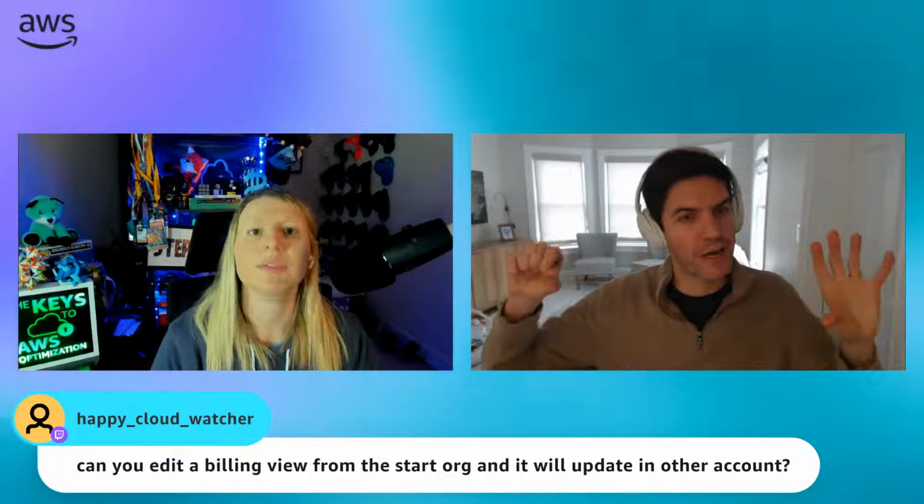So in this example, we did payer A to payer B. Shared a view, and then payer B combined both of them. You're saying, can payer A modify the view that they shared with payer B once it's been shared?